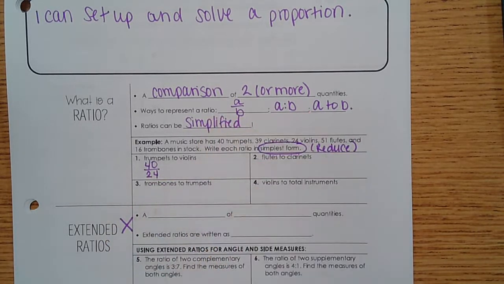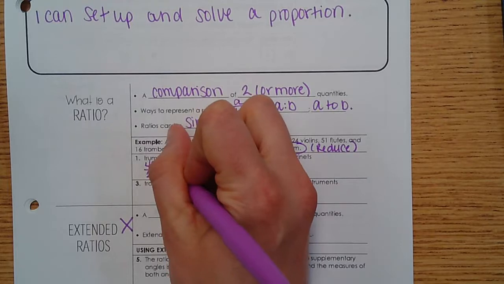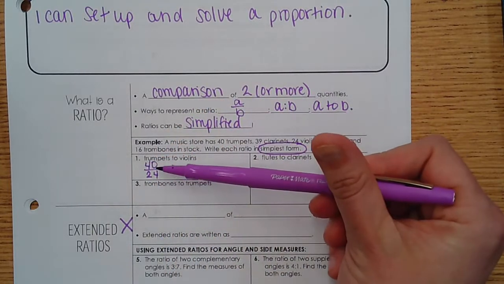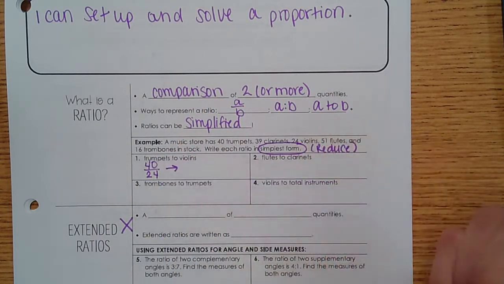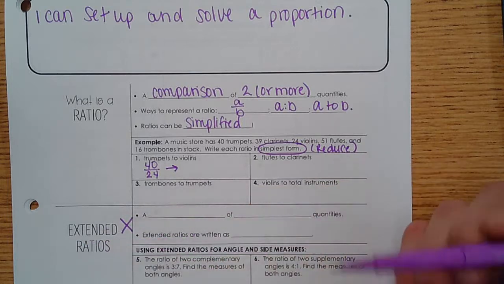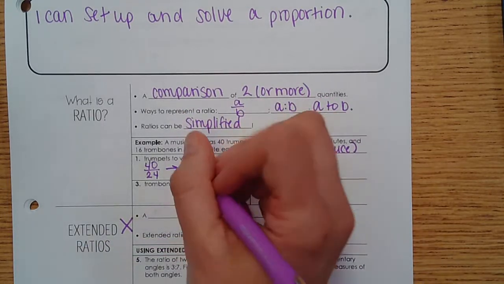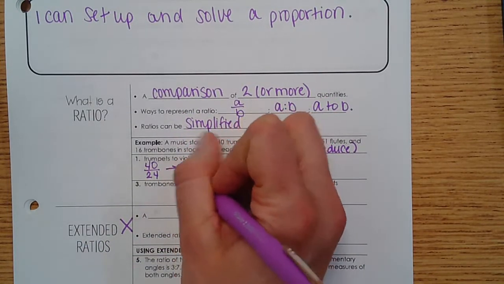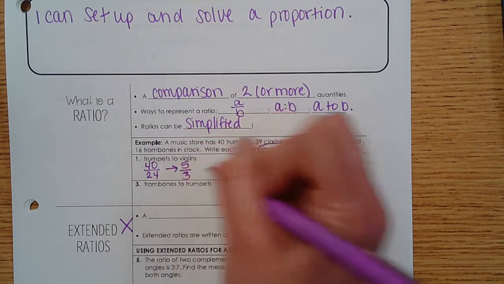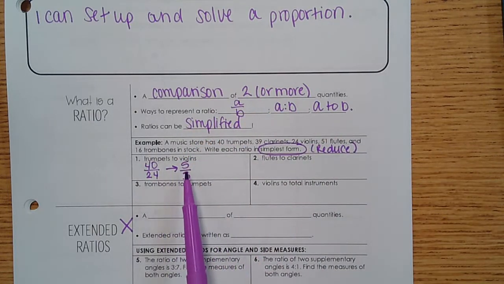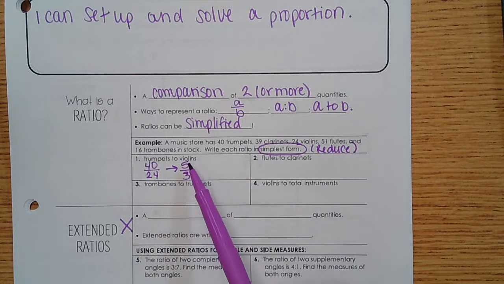Now it is not a simplified ratio, so I can break this down. I'm going to figure out what is the largest number that goes into both 40 and 24. Well, 8 goes into 40 5 times. 8 goes into 24 3 times. So the trumpets to violins ratio is 5 to 3. Now let's say they had said violins to trumpets, it would be flipped over as 3 to 5.